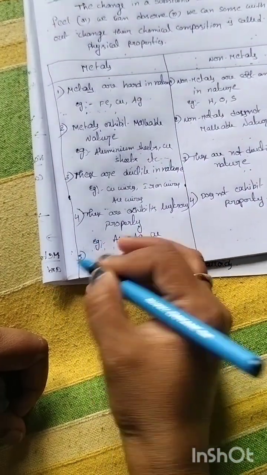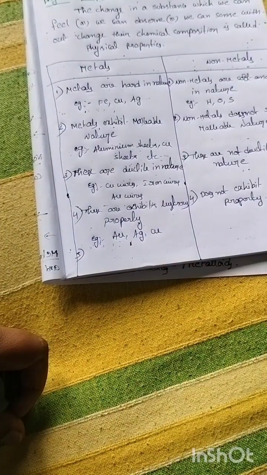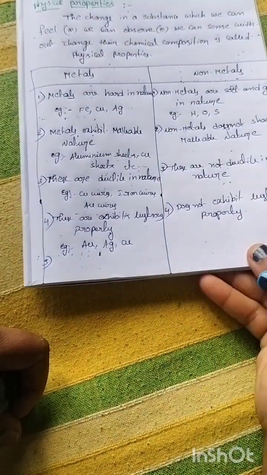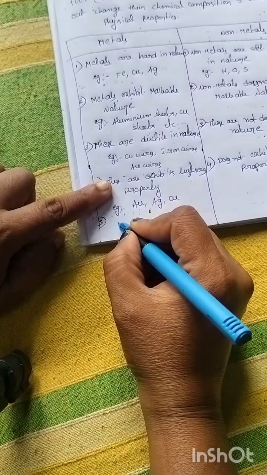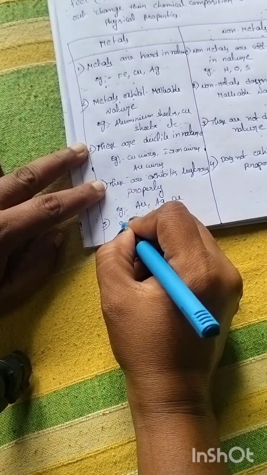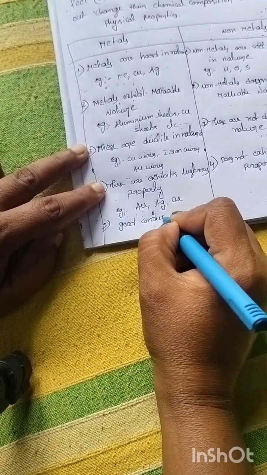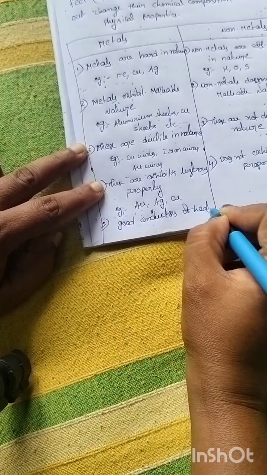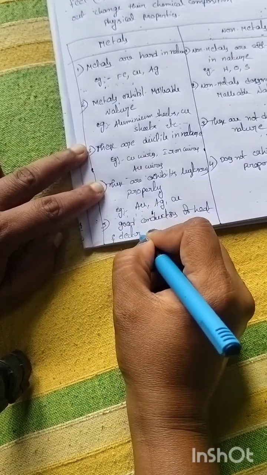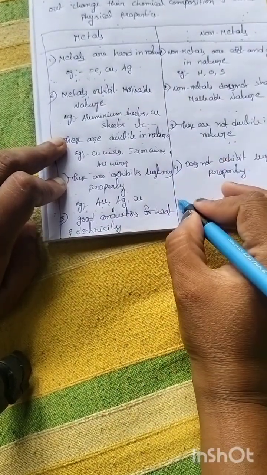Next, coming to the fifth physical property of metals and non-metals. Metals are good conductors of heat and electricity, whereas non-metals are bad conductors of heat and electricity. Why?